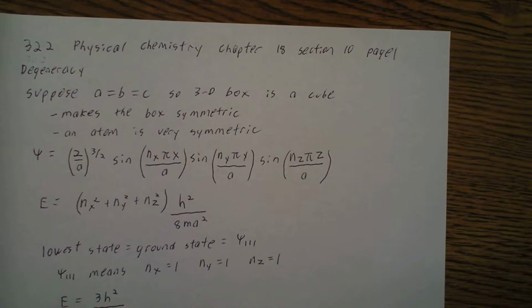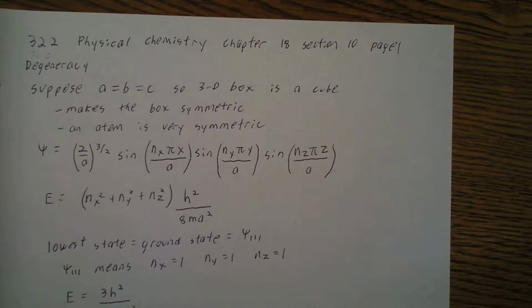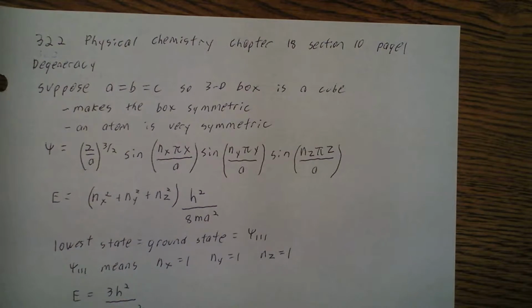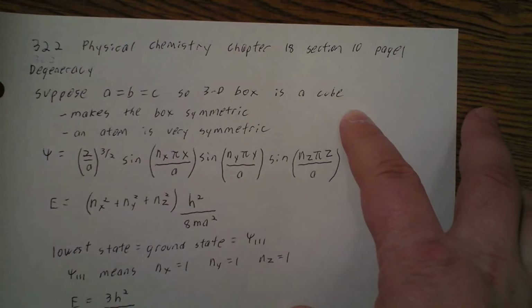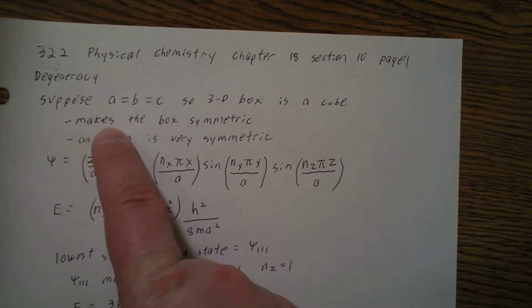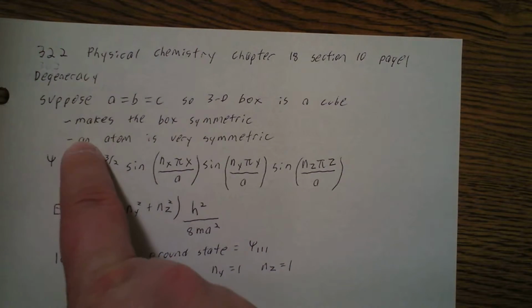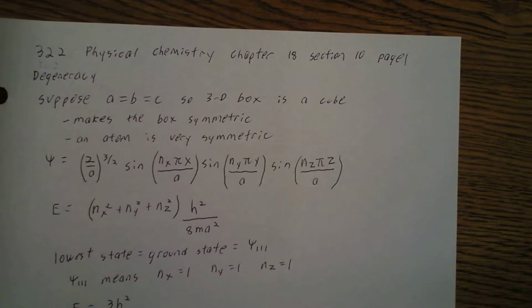Continue on physical chemistry, chapter 18, we're at section 10 now. We're talking about degeneracy. Remember in the previous section, we talked about a particle in a 3D box, and we said that a is not equal to b, and b is not equal to c, and a is not equal to c. But let's say that a does equal b, which also equals c. Then our 3D box is shaped like a cube. Now what this does is it makes the box symmetric. Now remember, an atom is very symmetric.